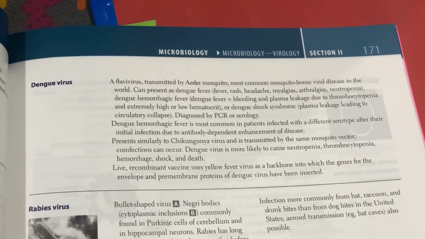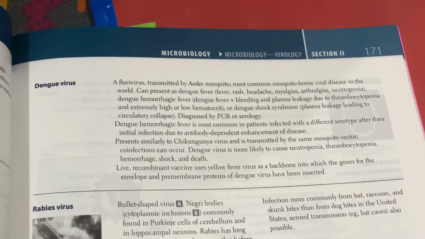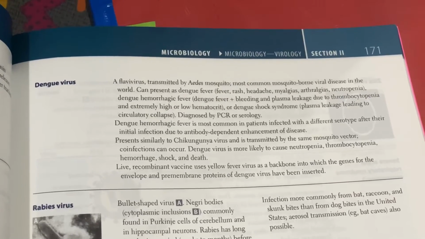Bismillahirrahmanirrahim. The topic of today's discussion is dengue virus. Dengue virus is a flavivirus transmitted by Aedes mosquito, the most common mosquito-borne viral disease in the world.